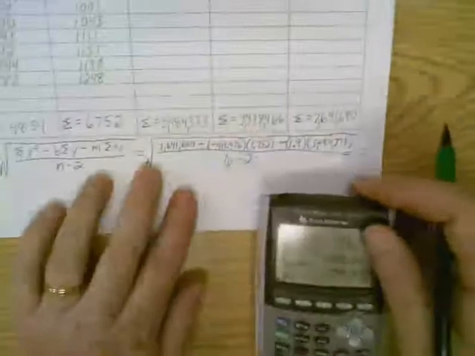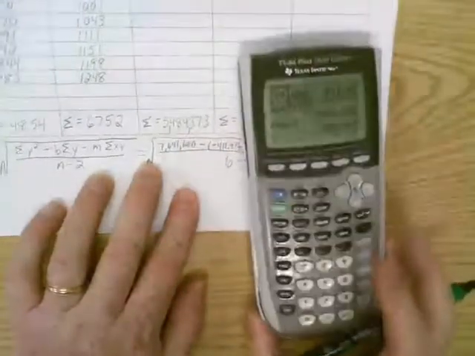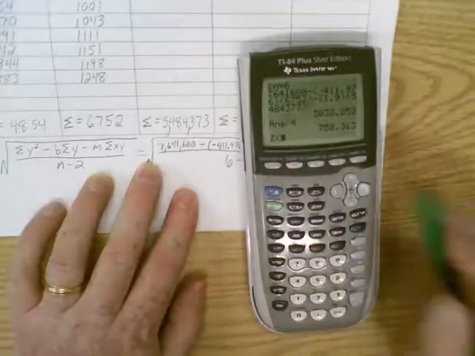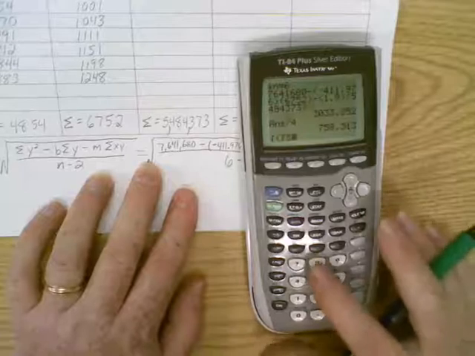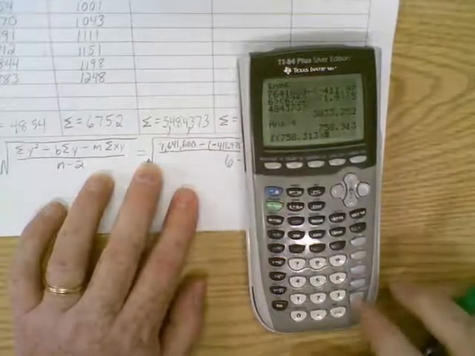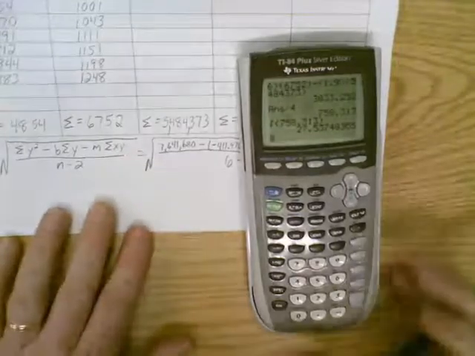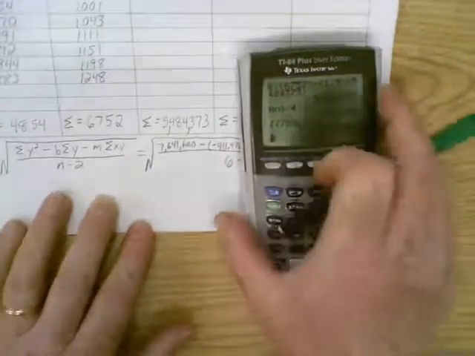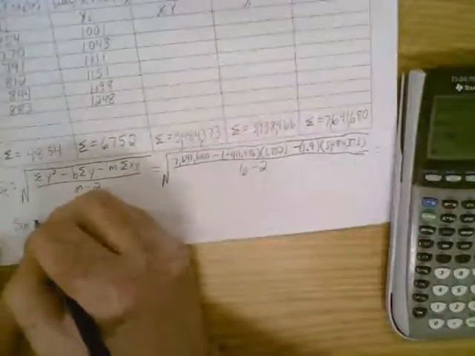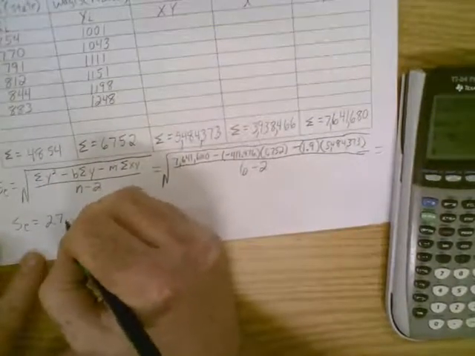Now once I have that number, I need to take the square root of it. So I'm just going to hit second square root, and then I have that number right there, so I'm just going to retype it in, 758.313, and I end up with 27.54. So our SE here ends up being about 27.54.